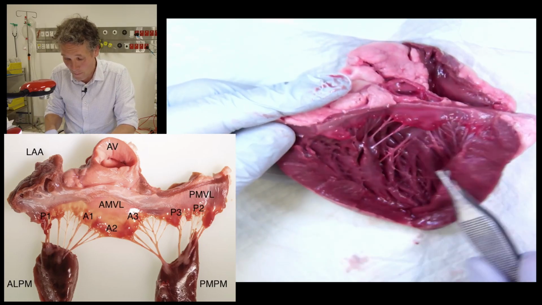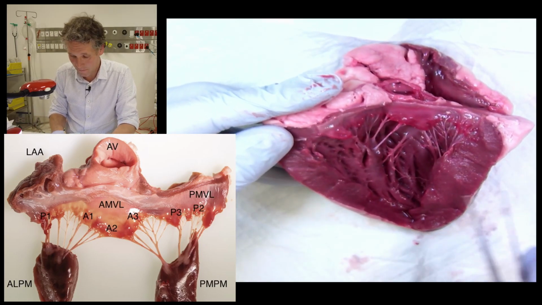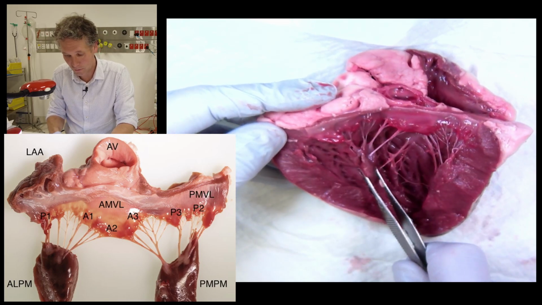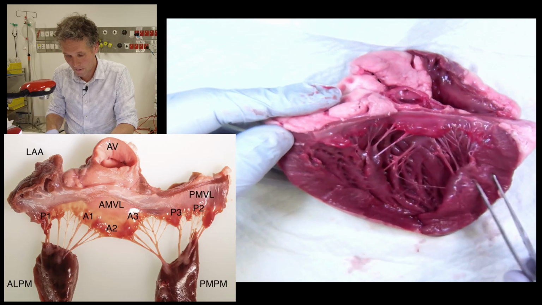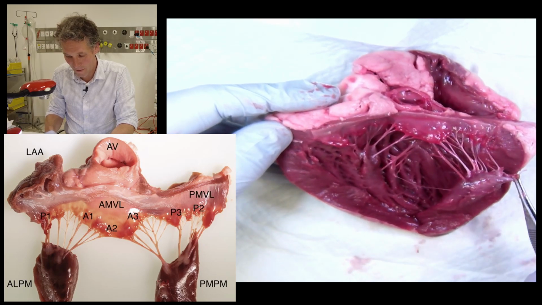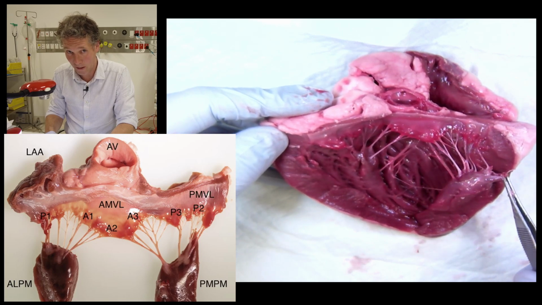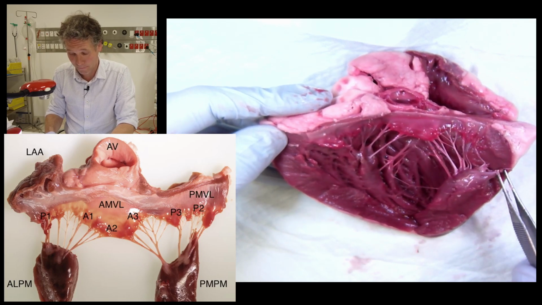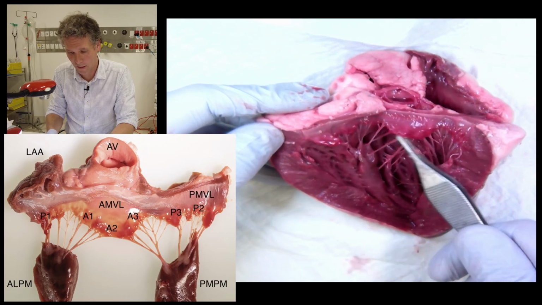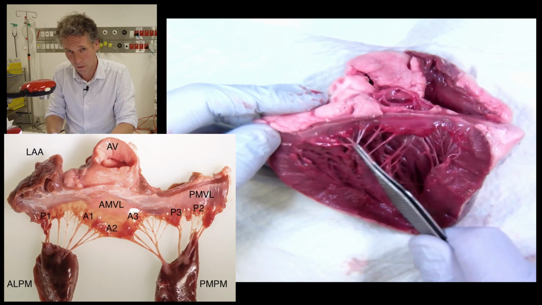We've got two papillary muscles. Posteromedial, anterolateral. These papillary muscles provide chordae to both leaflets, right? Half of these cords are to the anterior mitral valve leaflet, half of these are to the posterior.